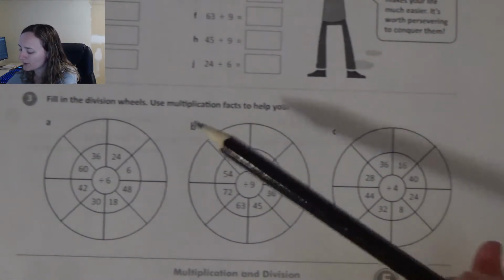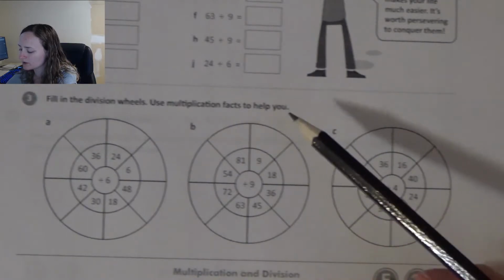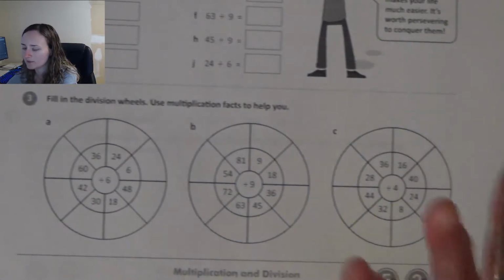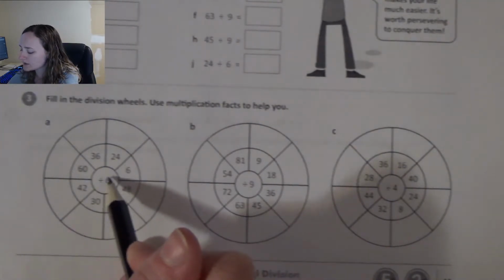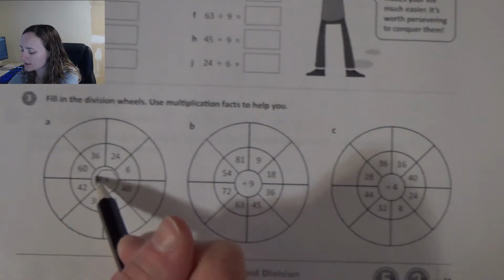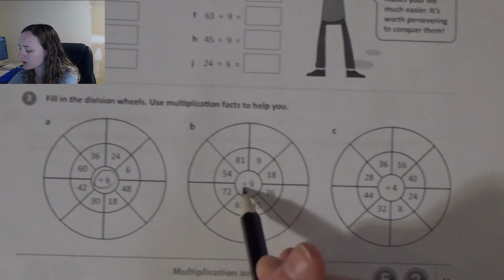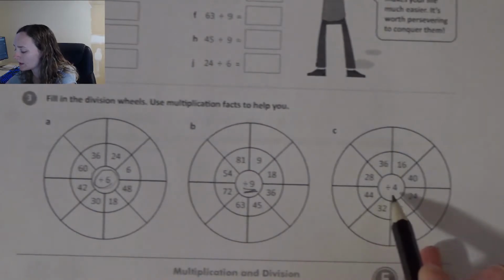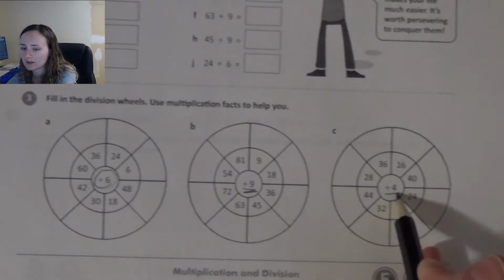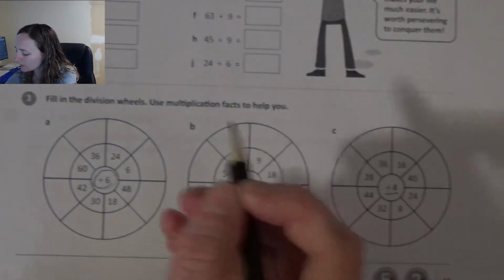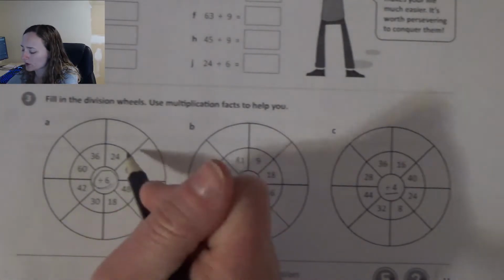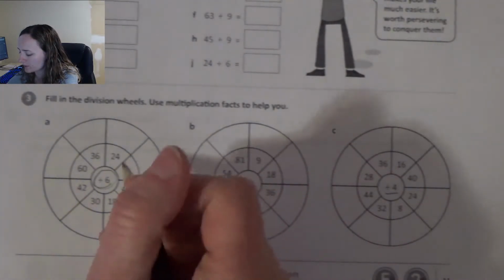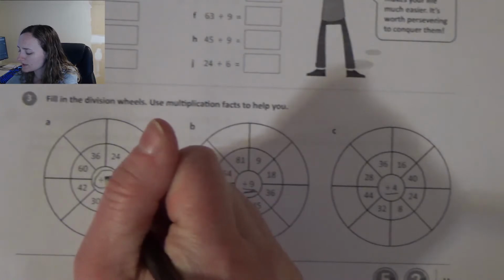So for number 3, we're going to fill in the division wheels using multiplication facts to help me. All of these ones here are being divided by 6, this number here in the middle. The other ones are all going to be divided by 9, and these other ones here are all going to be divided by 4. So I'm going to start here, and I'm going to work clockwise. However you want to do this is totally up to you. But I'm going to go 24 divided by 6.